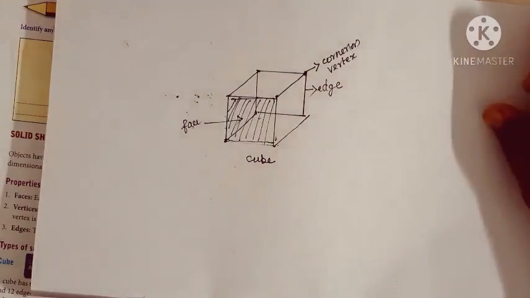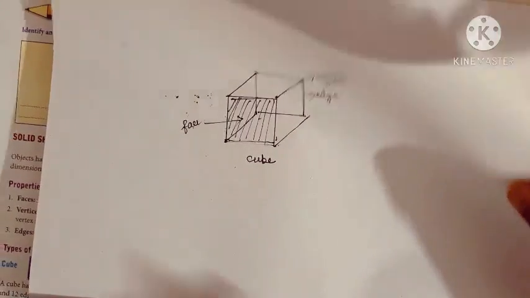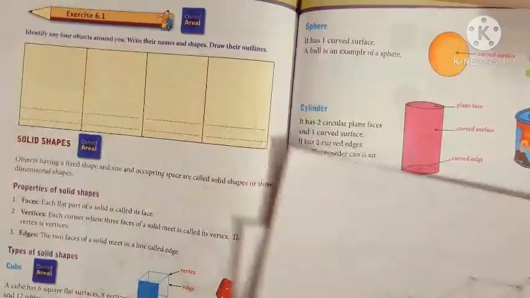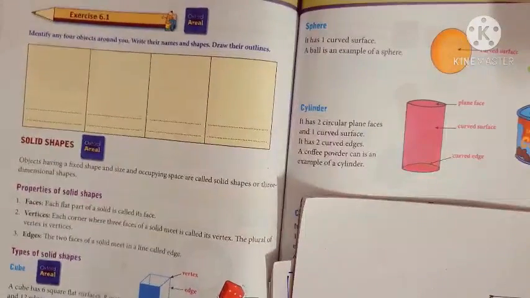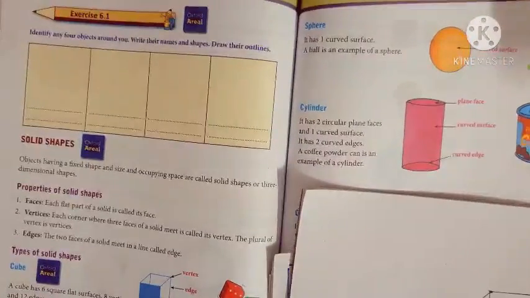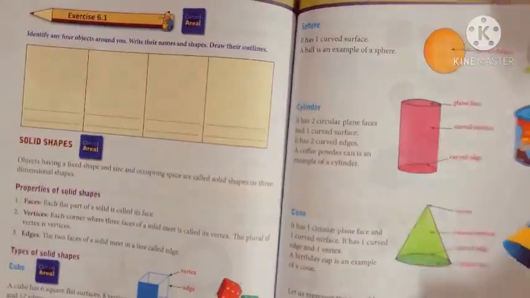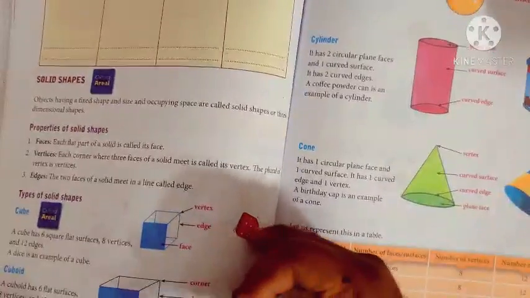Is it clear, baby? So next, if I draw a cuboid, what shape will it be? In the book, what is its shape? Can you see it? The shape of this thing is rectangle, isn't it?